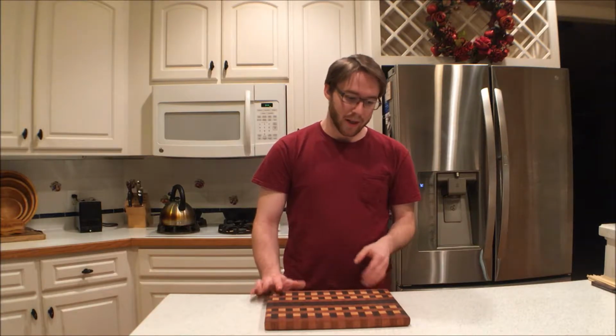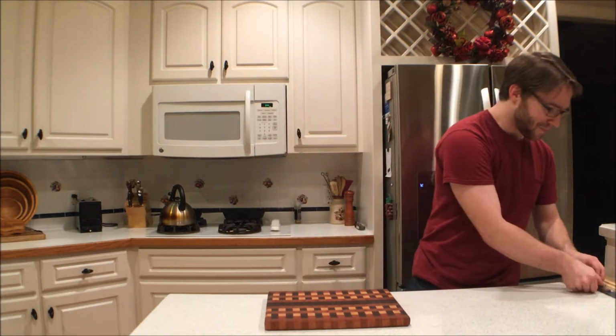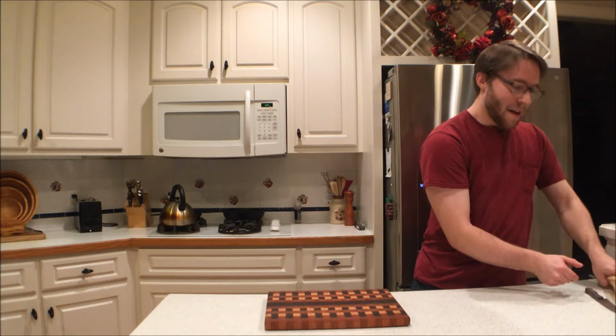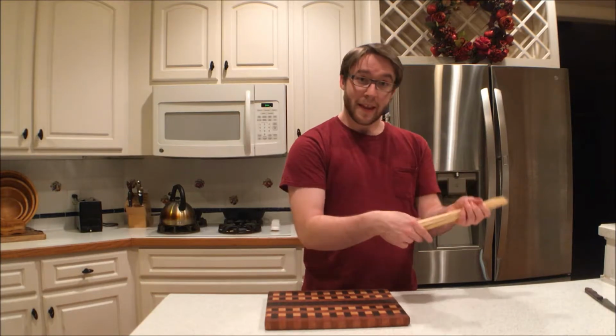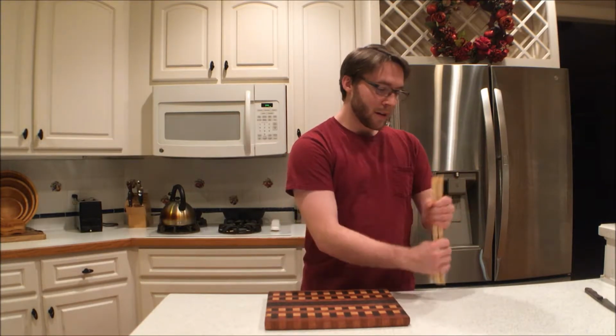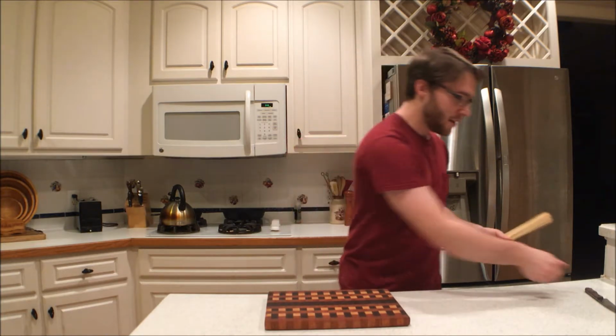Another benefit is it's easier on your knives, making them not go dull as quickly, making you not have to sharpen them as often. Now, that may be a little hard to understand, so I've got some props to help explain that. Imagine these skewers are the wood board. They go in the direction of the grain. So the tips are the end grain, the side is the edge grain.